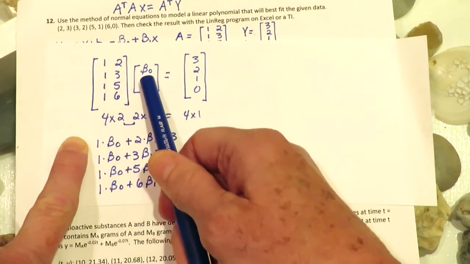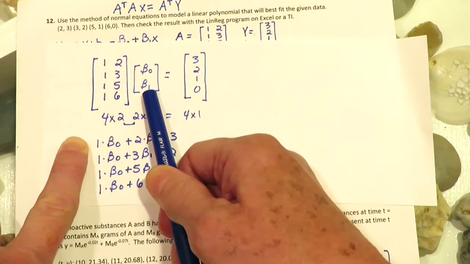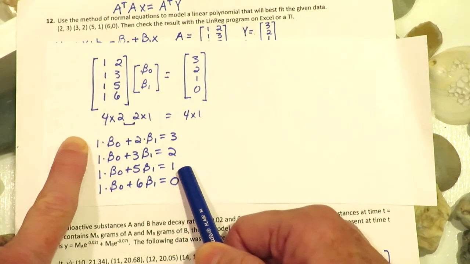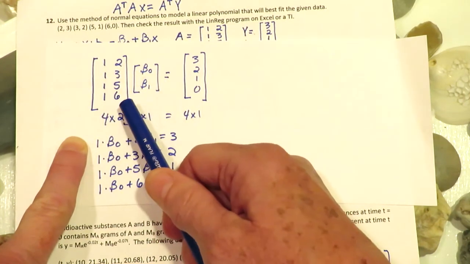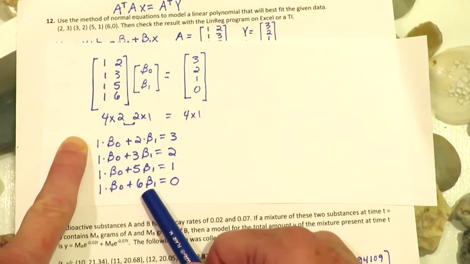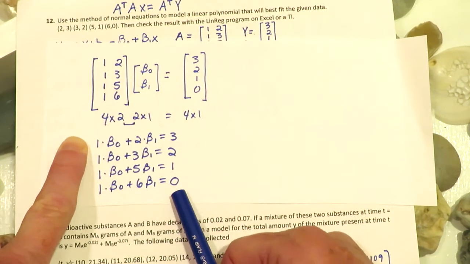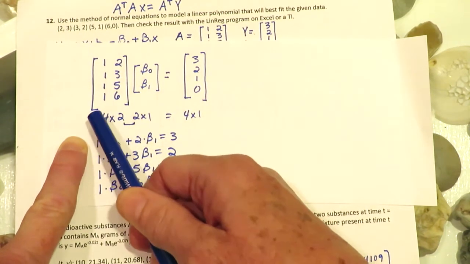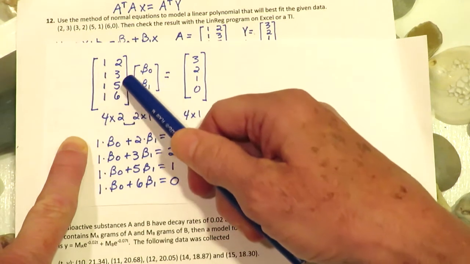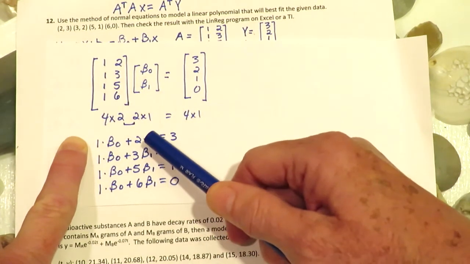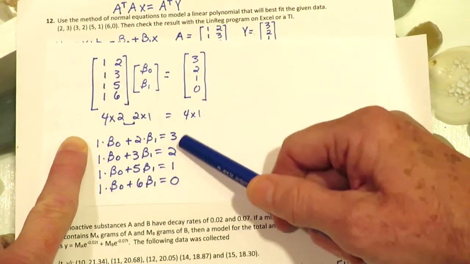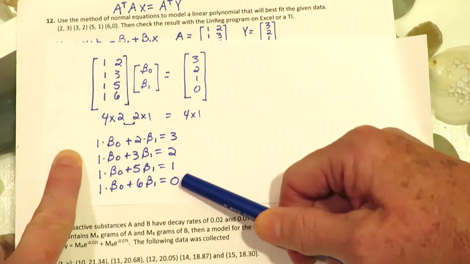And then 1 times beta naught plus 5 times beta sub 1, we want to equal 1. So when x is 5, I want to get a y value of 1. And then 1 times beta naught plus 6 times beta sub 1, we want to equal 0. So 1 times beta naught plus an x value of 6 should give me a y value of 0. So see, with a column of ones here, it's giving you the y-intercept value, and then with the column of the x's next, it's giving me x times whatever the slope is, and then we want to try to get it as close as possible to these y values.